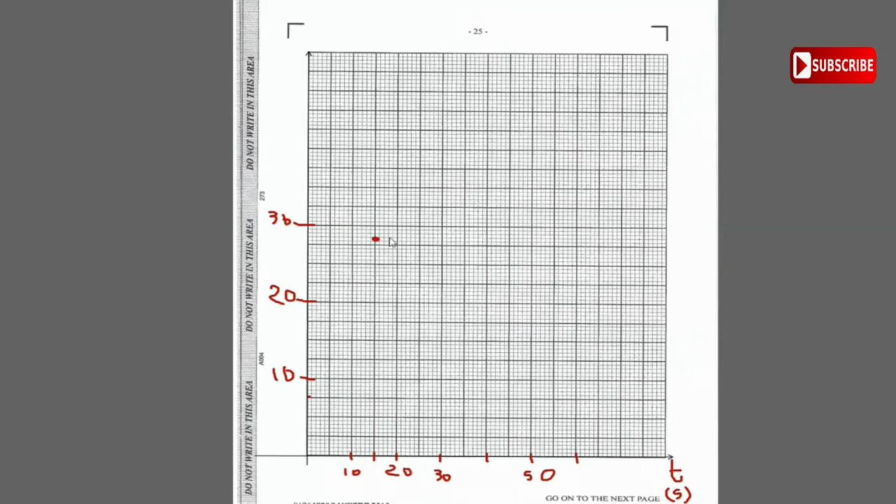All right. Then the car travels at this speed for another 35 seconds. So from 15 to 35, that's 50. So the car travels at this speed up to here. All right. And then in the next 10 seconds, it has to stop. So it comes back down to rest.